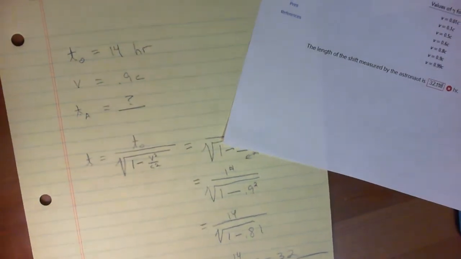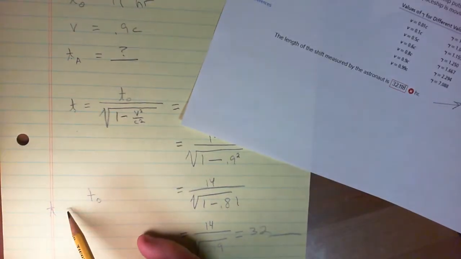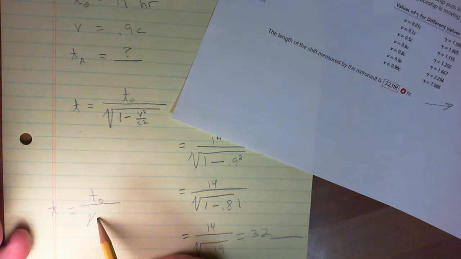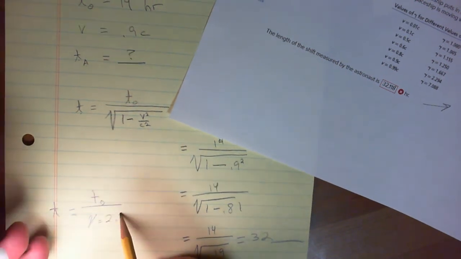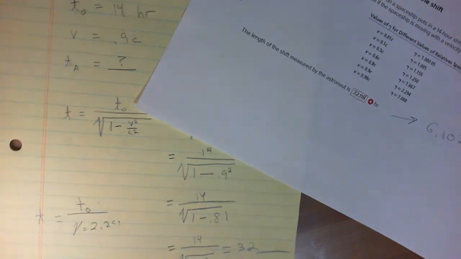The way I did derive it was to take the astronaut time equal to T0 over gamma, which is 2.2 something or other. If you divide 14 by 2.2, you do get the 6.